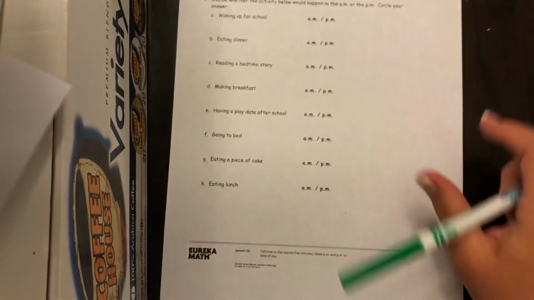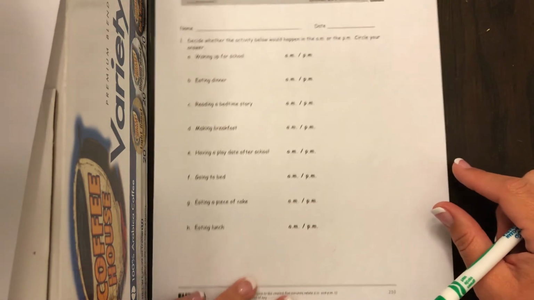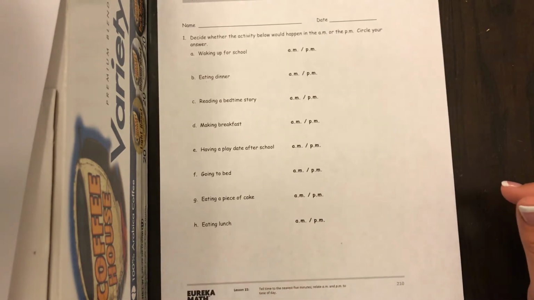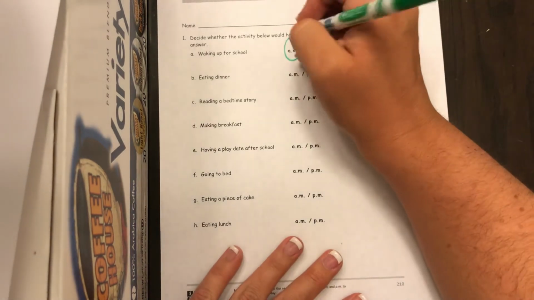Okay. So I'm going to show you the problem sets that look very similar to what you will be doing in your assignment. Okay, it says decide whether the activity below would happen in the AM or PM, and you're going to circle the answer. So you're waking up for school. Is that in the AM or PM? AM is morning, PM is afternoon or evening.